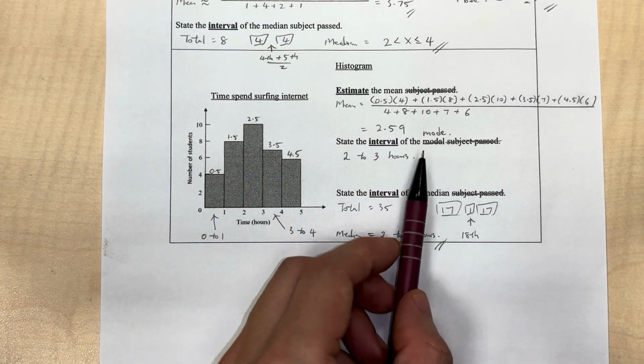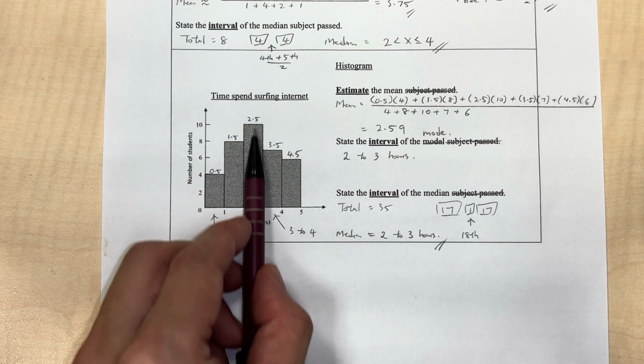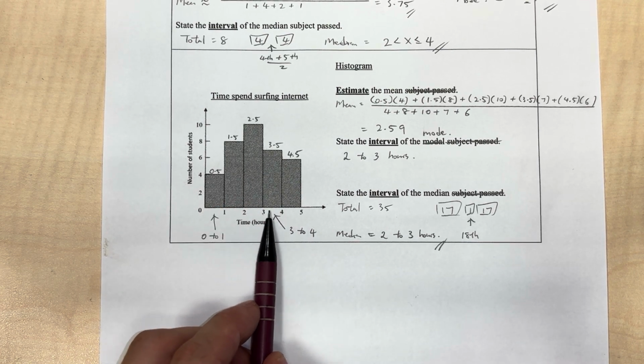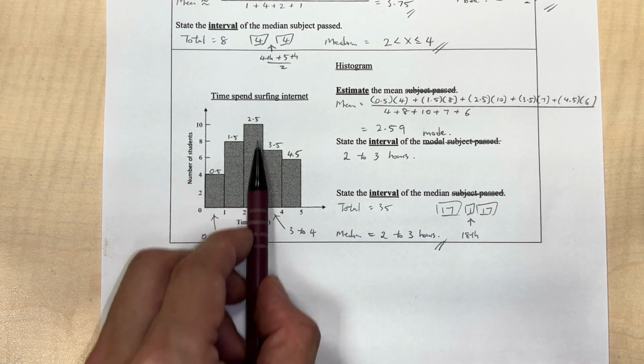For mode, same thing. Which bar is the highest? This bar over here is the highest. That's why 2 to 3 is the answer, because this column has the most number of students.